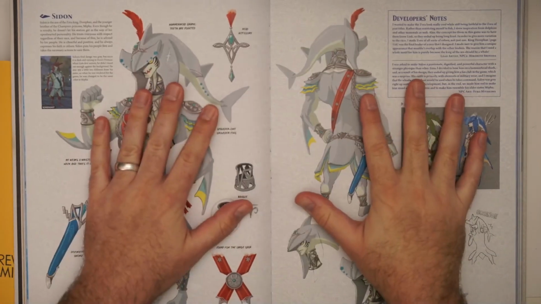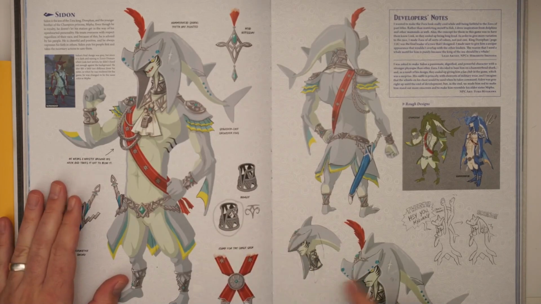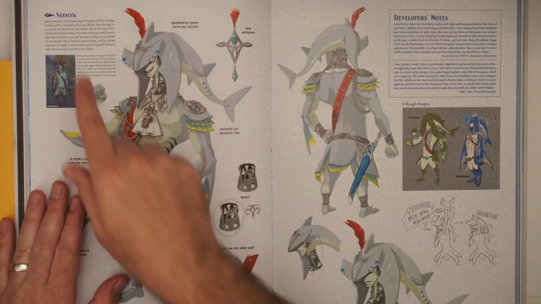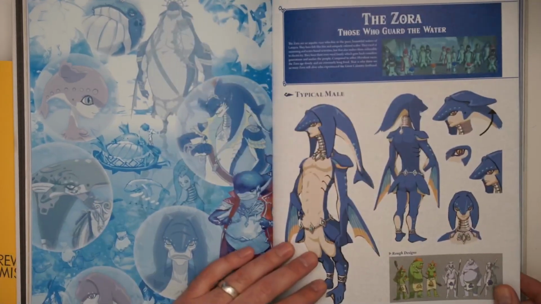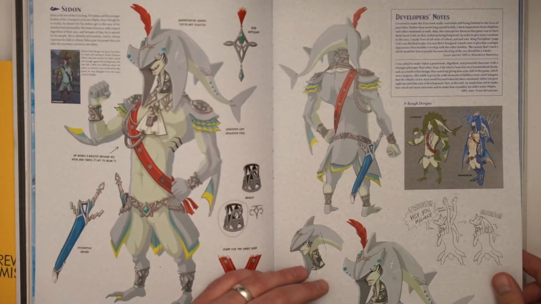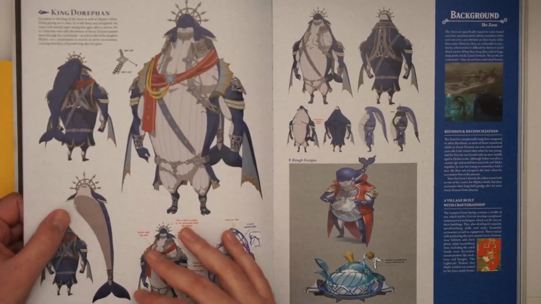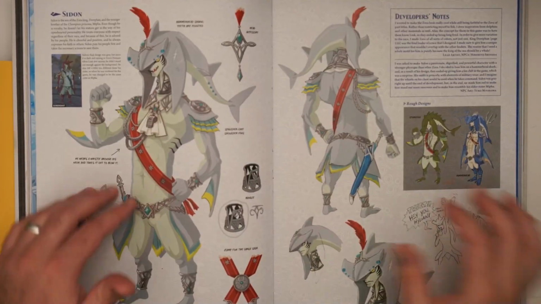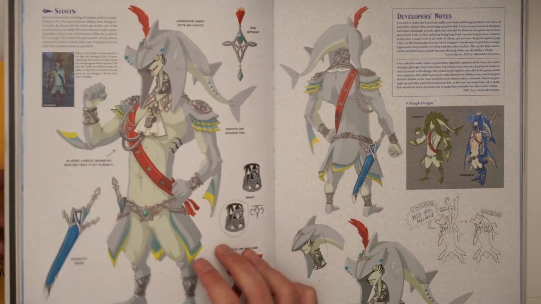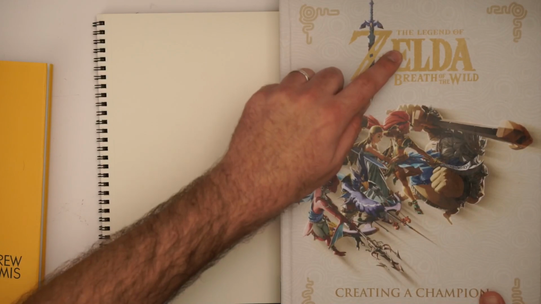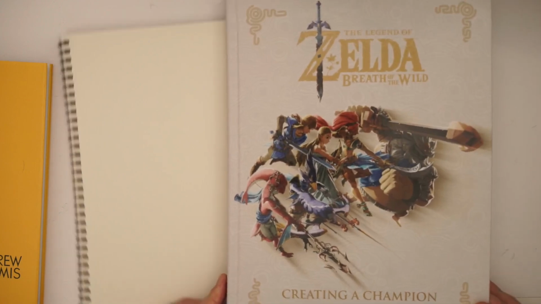Alright, welcome to the Drawing Codex. So I've got here my layout that I'm going to play around with. Again, I think this character, the Sidon character, specifically of the Zora, is a really fun character to draw. I might have a full body little demo coming up later on of this character, but yeah, super fun idea. Basically, characters with fishes for heads. Now, this is from the Legend of Zelda Breath of the Wild Creating a Champion book, and that's what I'm using for reference.